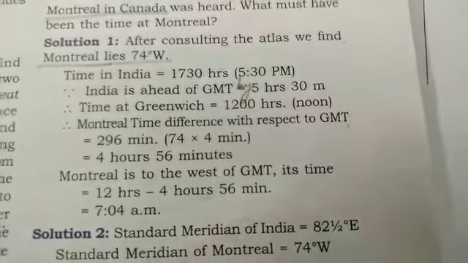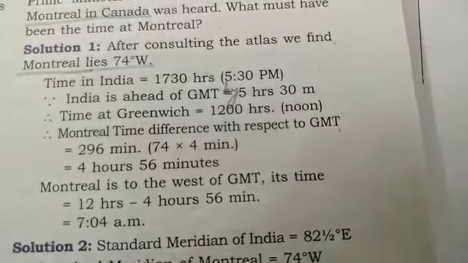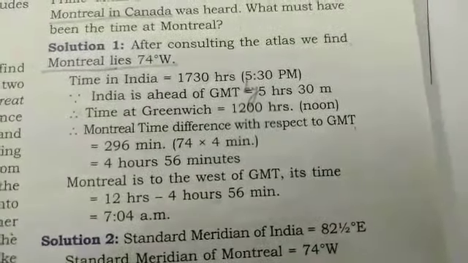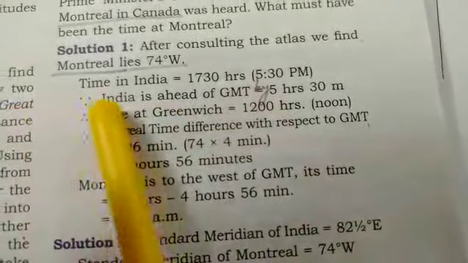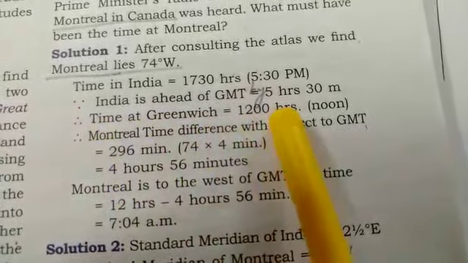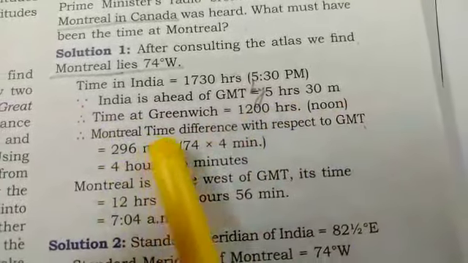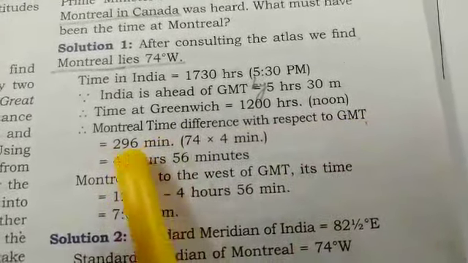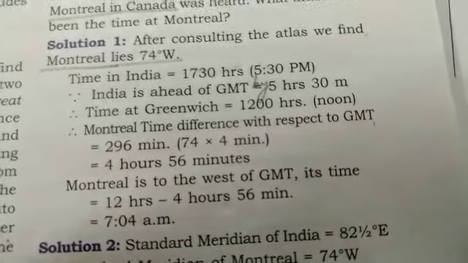That is okay. Then, because India is ahead of GMT by 5 hours 30 minutes, therefore the time at Greenwich is 12 hours, noon. Then the Montreal time difference with respect to GMT will be 296 minutes. How did this 296 minutes come?